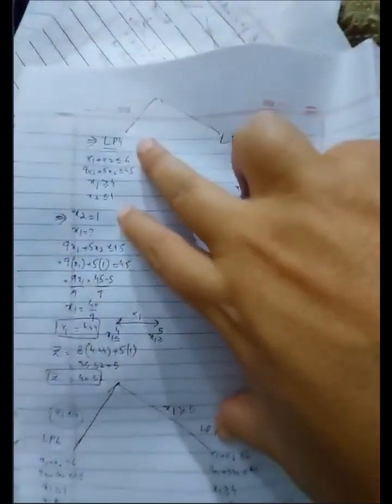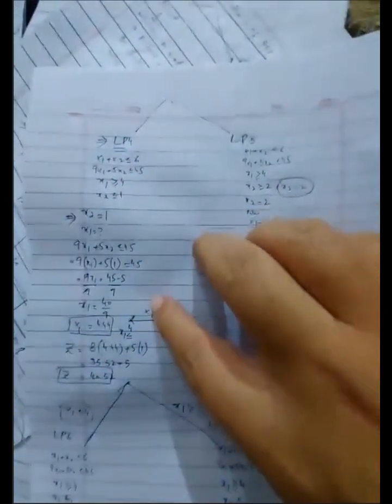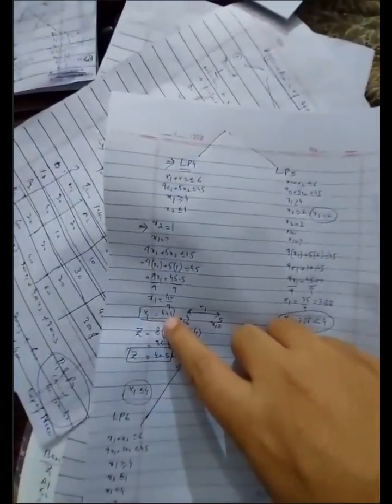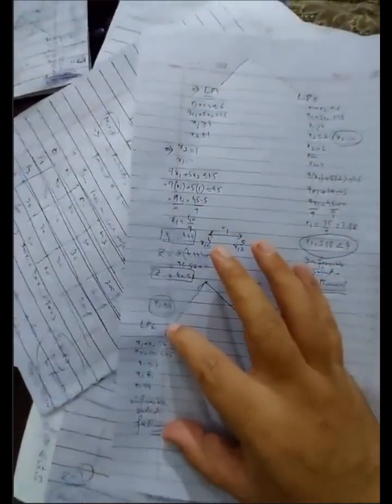Here in LP4, we got z is equal to 40.5, but x1 is 4.44, which is also a non-integer. So we also neglect it. LP5 is fathomed because it was infeasible. LP6 was also fathomed because it was infeasible.